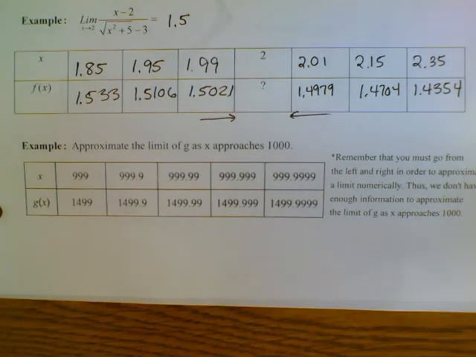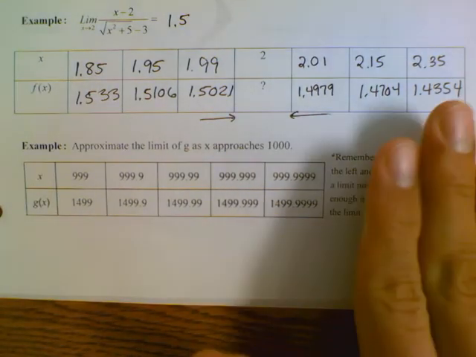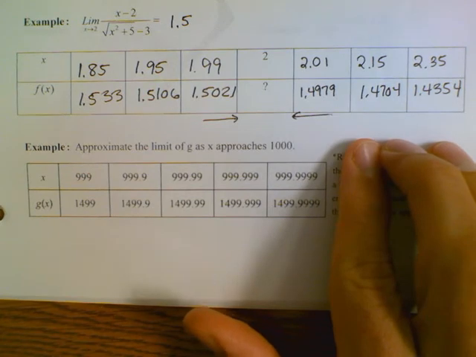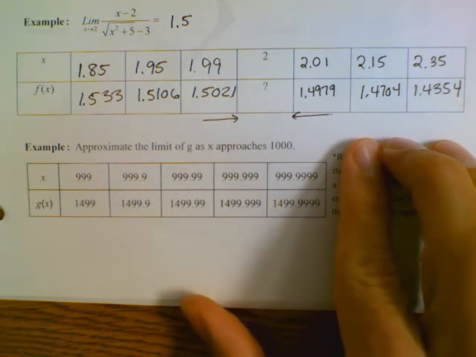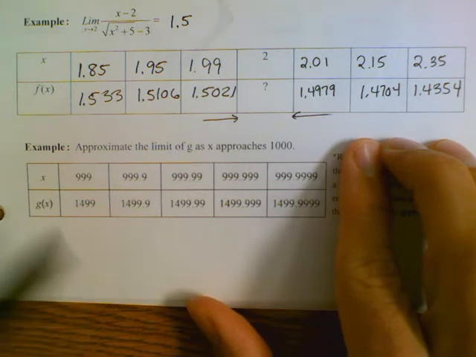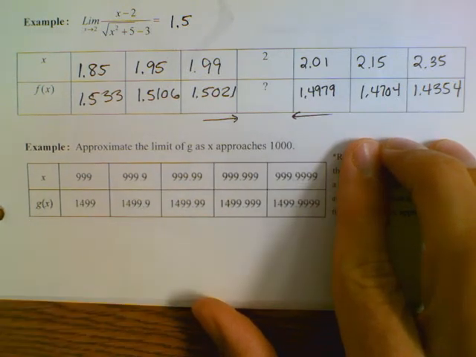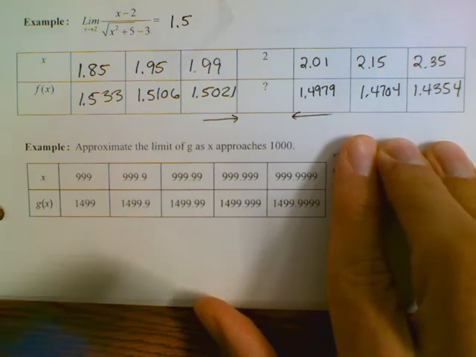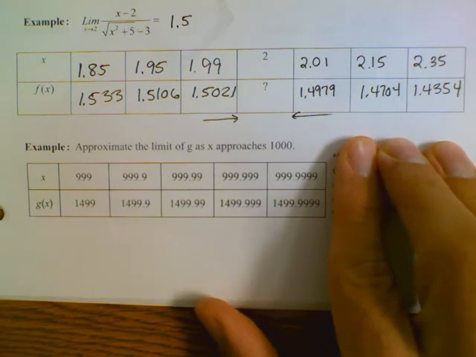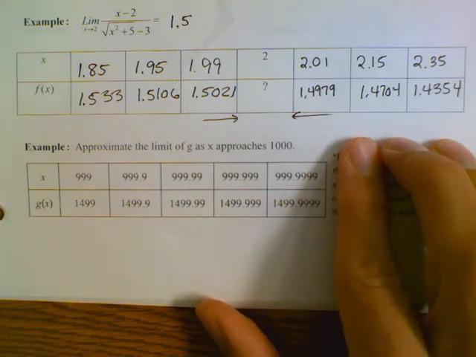All right, so now take a look at this last example. Try to cover this up for a minute and read. Approximate the limit of g as x approaches 1,000. So here we're going towards 1,000. So what would you say? Most people stop and they say 1,500.